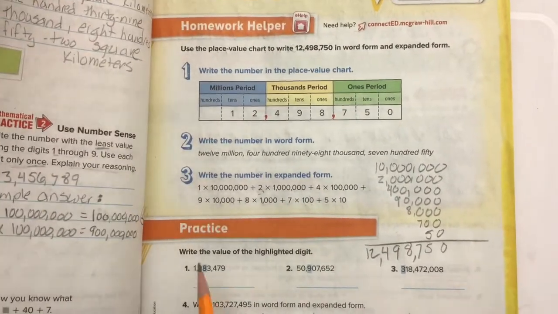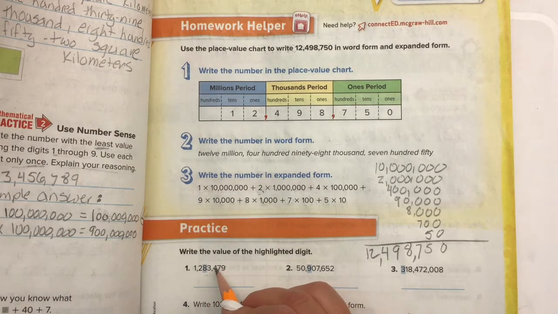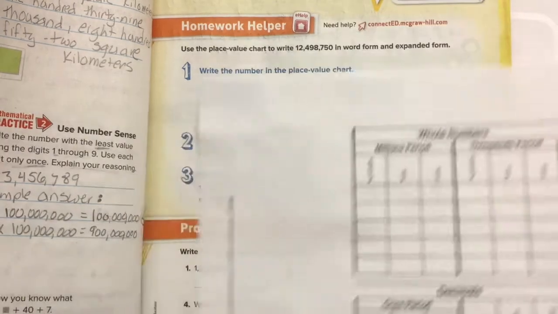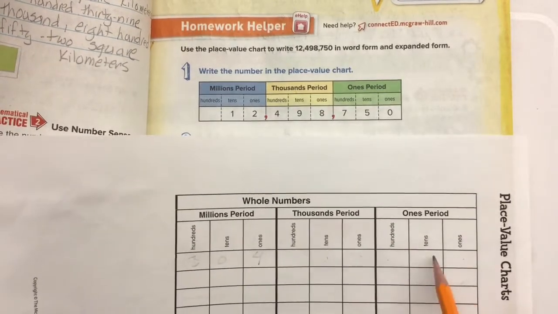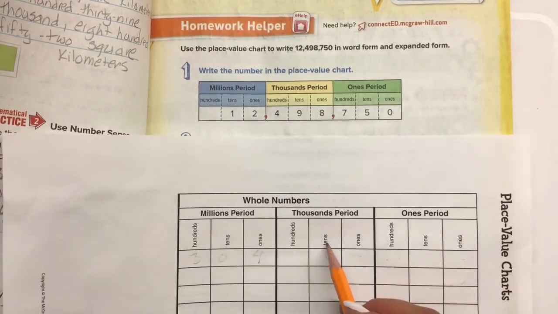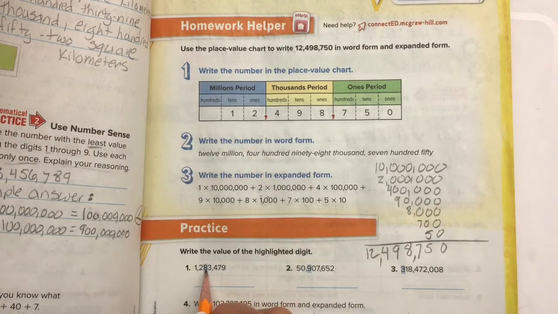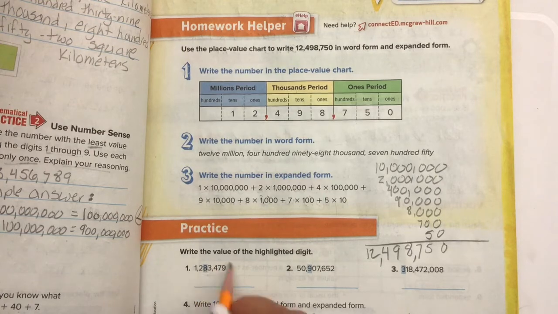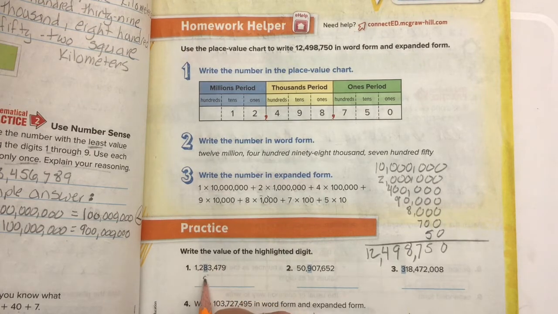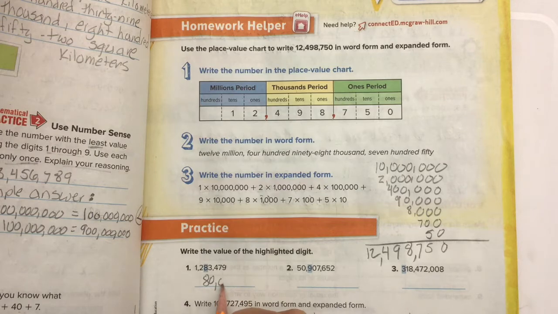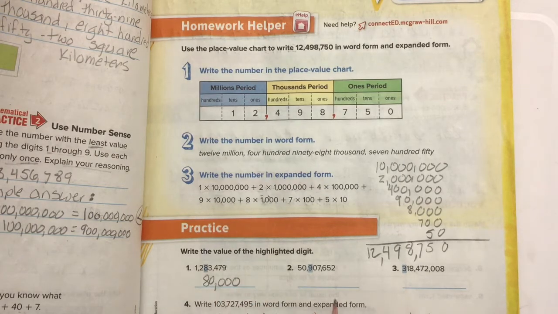All right, we need to look at this highlighted digit and figure out its place value. So this one is 1, 2, 3, 4, 5 over. If we use this right here and go 1, 2, 3, 4, 5 over, we're going to see it's the 10 thousandths spot. This is in the 10,000th spot, but we need to know the value. So if we were to erase all these numbers right here and just leave the 8, this is what we would have left, and that would be the value of it.